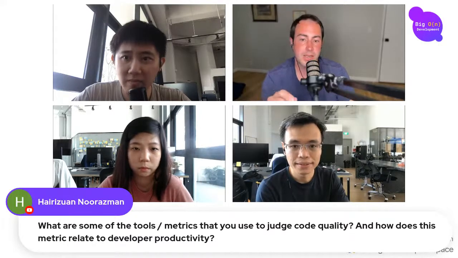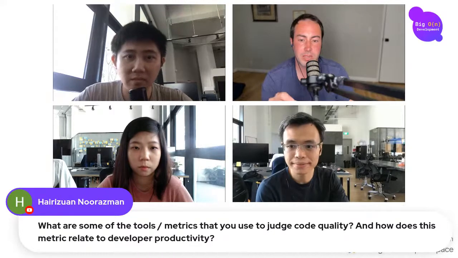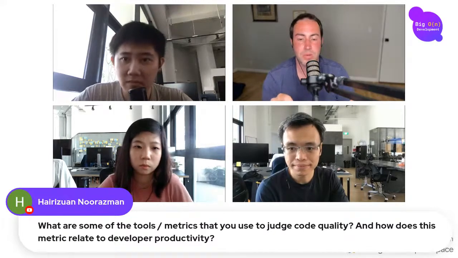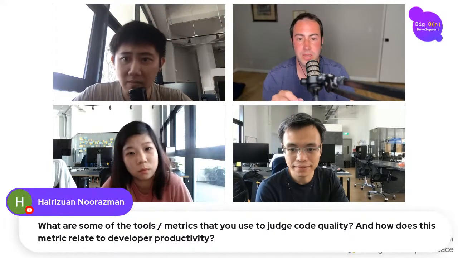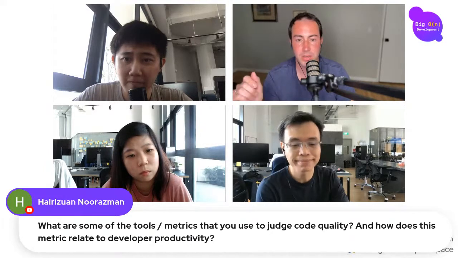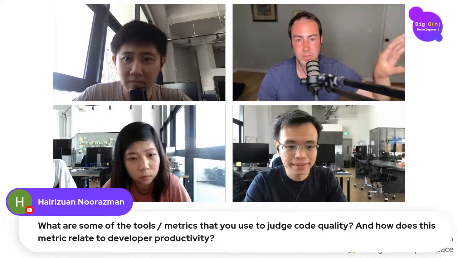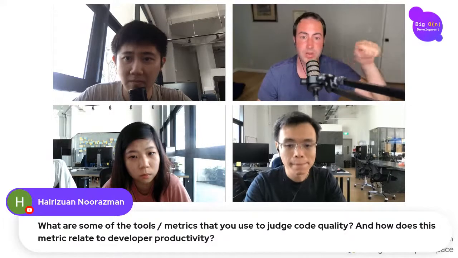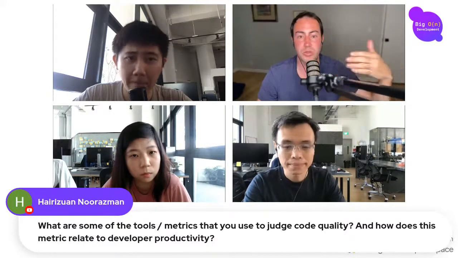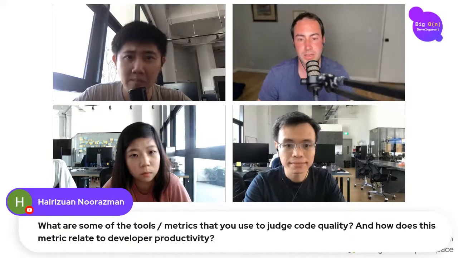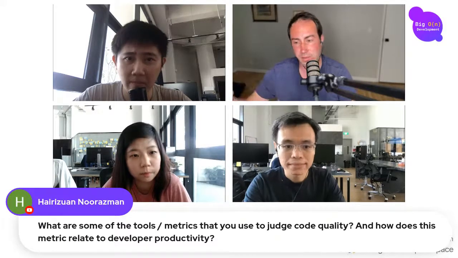But I think from a metric standpoint today, we're not actually trying to judge code quality from a metric standpoint. We're more trying to just look at outcomes for the code that we're shipping, and then asking the question, is there a place where we need to get a closer look at what's going on in that service?